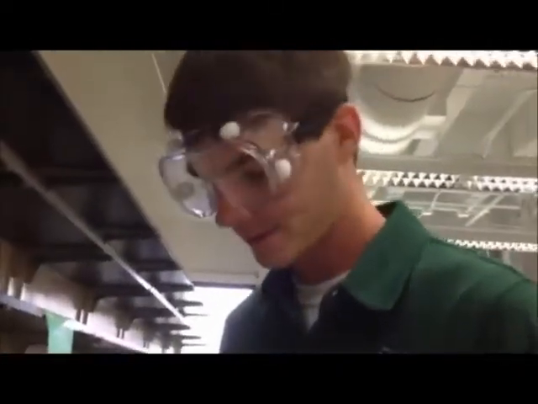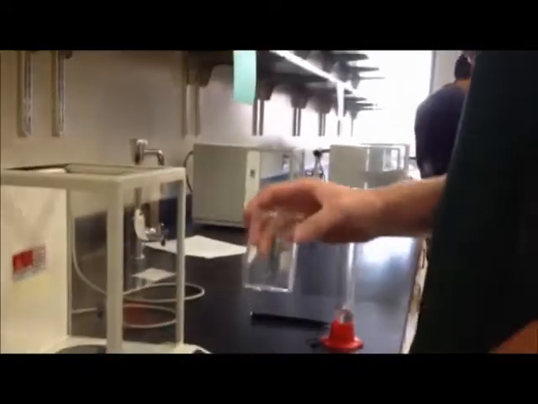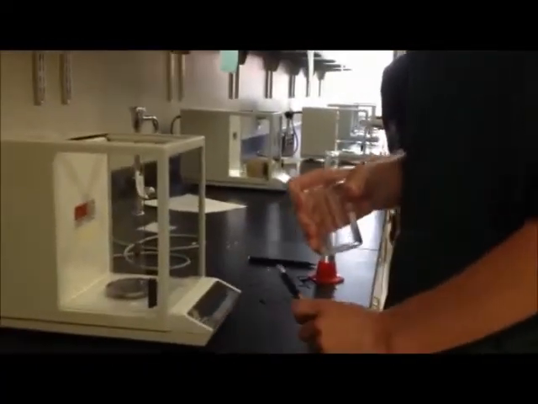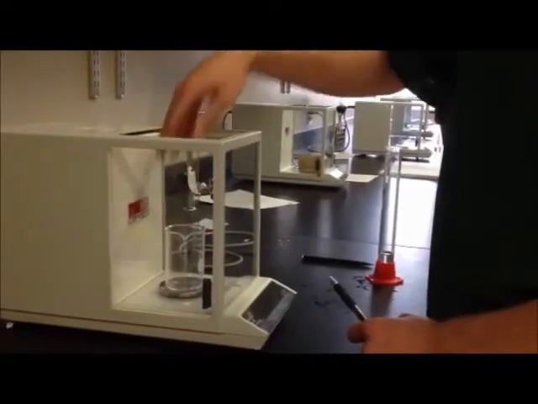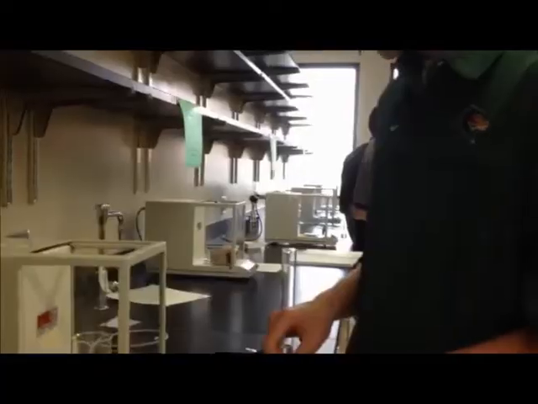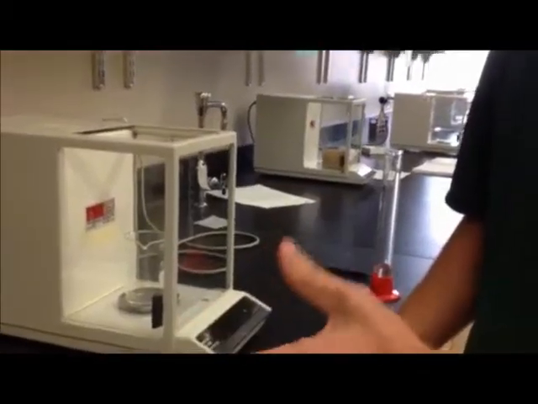First thing I'm doing is measuring the volume of my solution and then recording it in my notebook. Okay. I'll then tare the scale in order to make sure that it's at 0 before we get started. I'll place the empty beaker onto the scale in order to obtain its mass when it's empty.